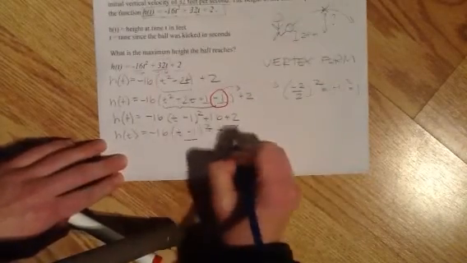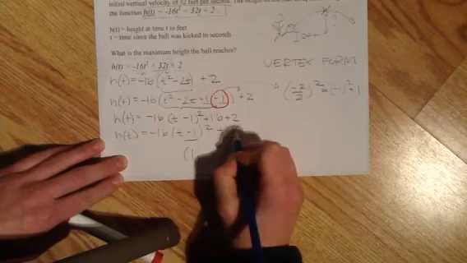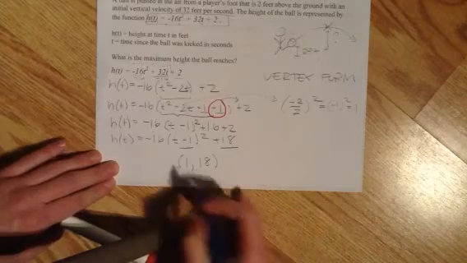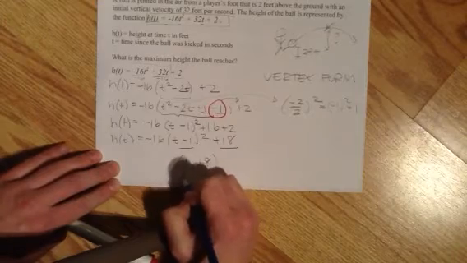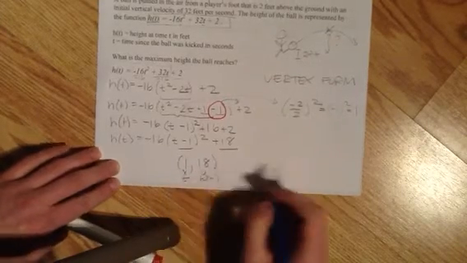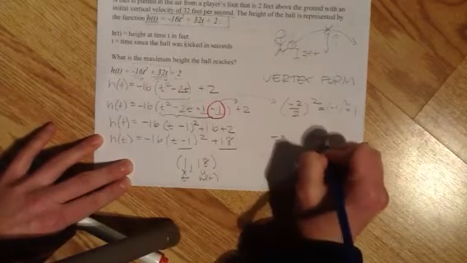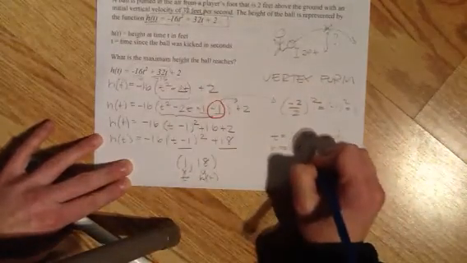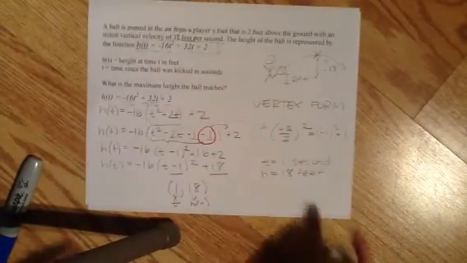So I know my vertex comes from my h and my k. My vertex, this is negative 1, so it must be positive 1, 18. Okay, this is my x, this is my y, or in other words, this is my t, and this is my h of t. So I know the time, in 1 second, my height will be 18, what were our units? Feet, 18 feet. So my maximum was 18 feet high, and it took 1 second to get there.